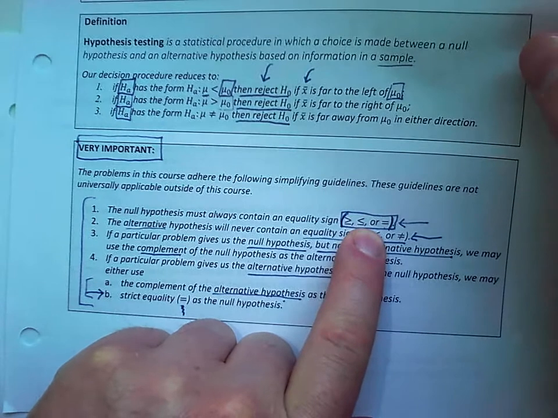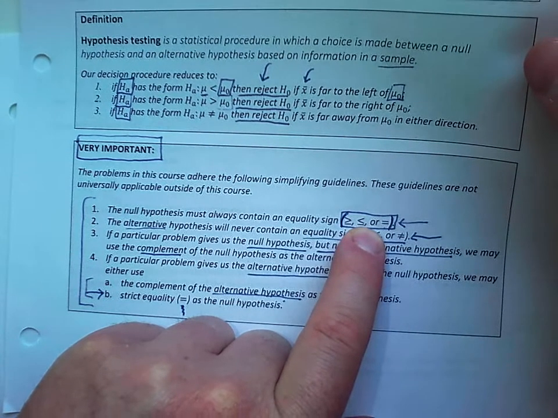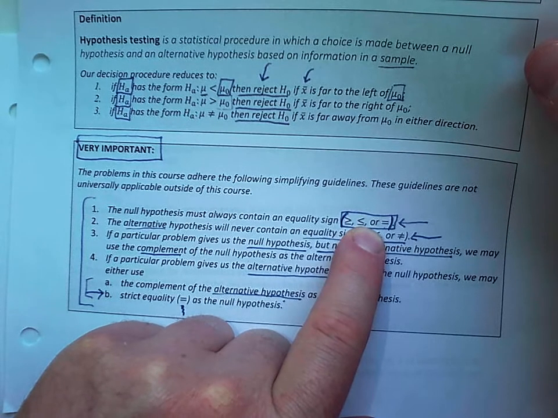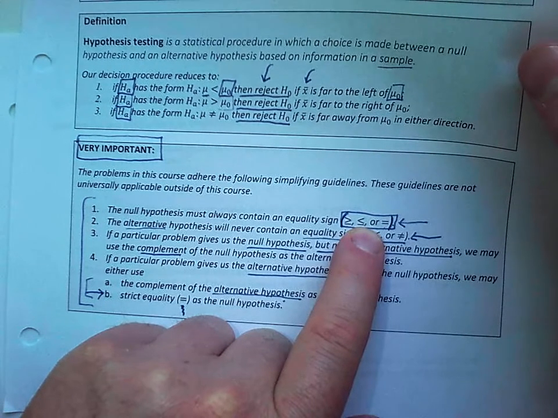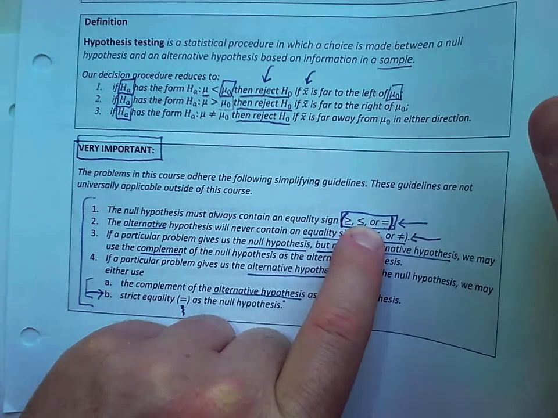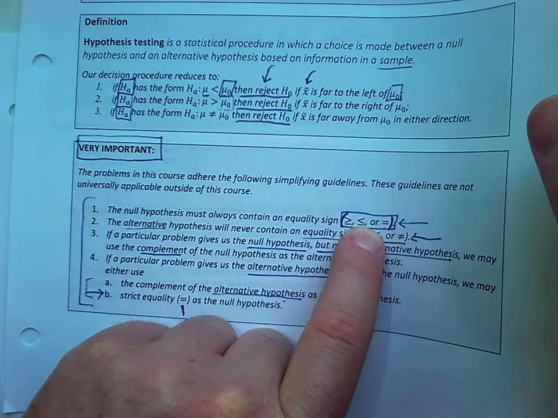So the first thing that we're going to do is figure out, do we have a statement that has equality in it? So we're looking for greater than or equal to, less than or equal to, or exactly equal to, or some English statement that is equivalent to that, right? You might not always have something that says this is equals to.